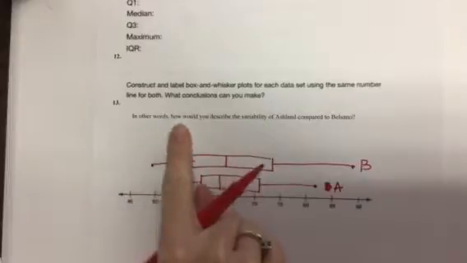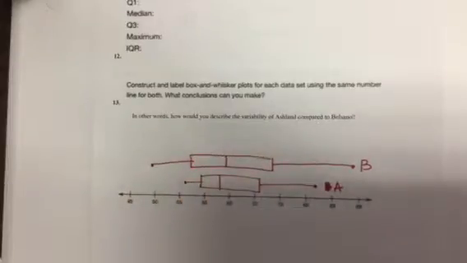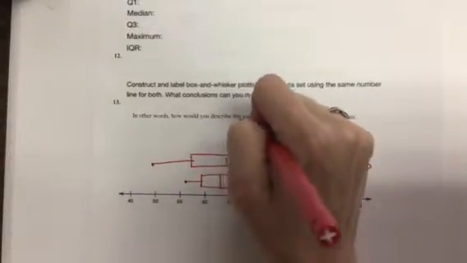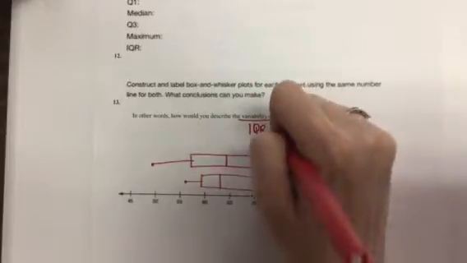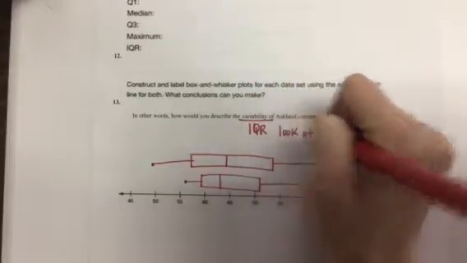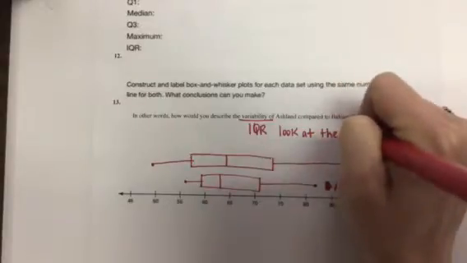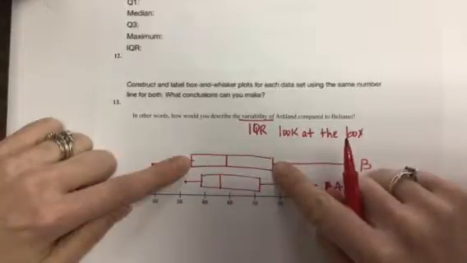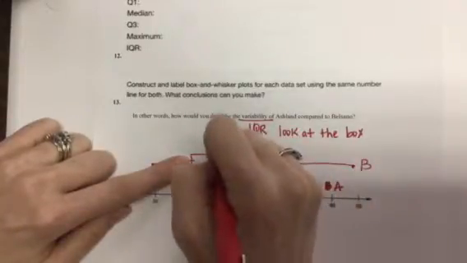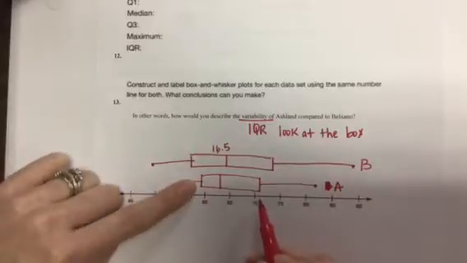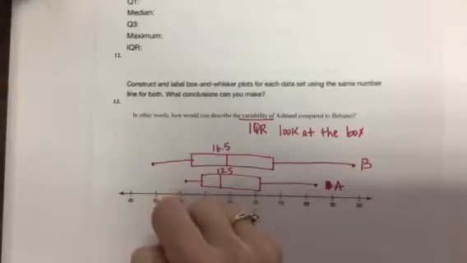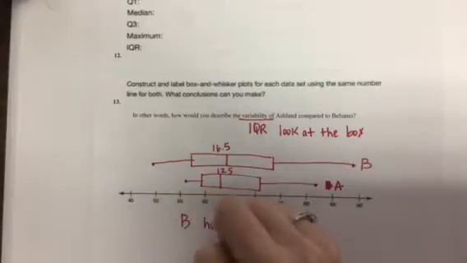So number 13 says, in other words, how would you describe the variability of Ashlyn compared to the variability of Balsano? Well, when we're talking about variability, we're talking about the IQR. So we're talking about the box. So you're going to want to look at the box. So we can see right here that Balsano's IQR was 16.5. And Ashlyn's IQR was 12.5. So Balsano has greater variability.